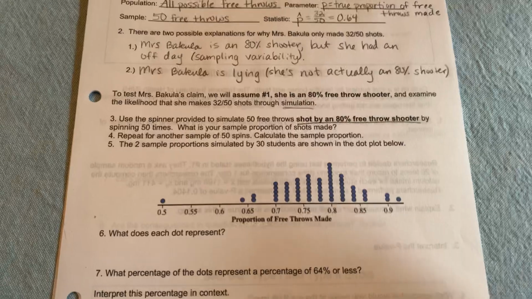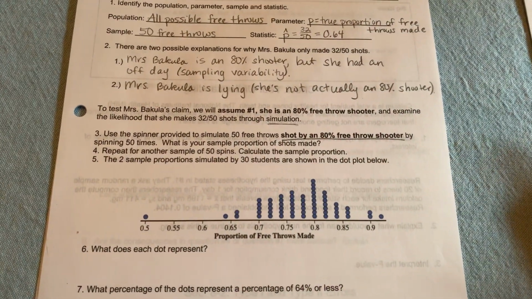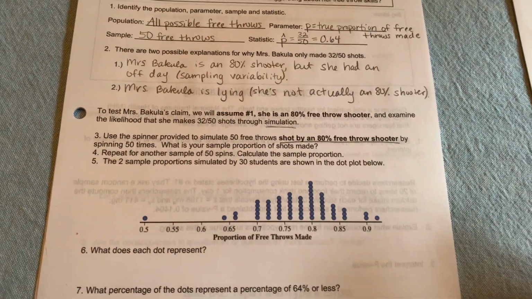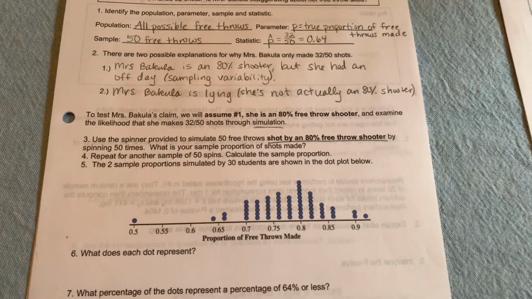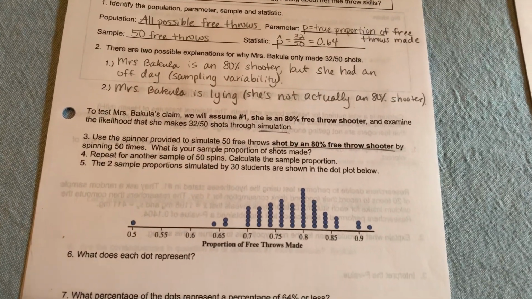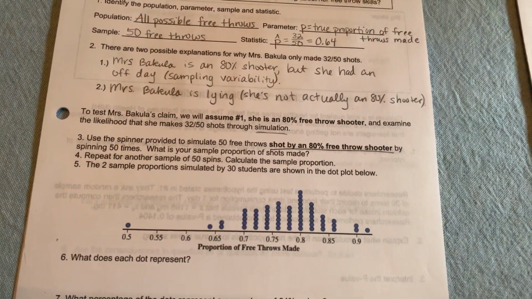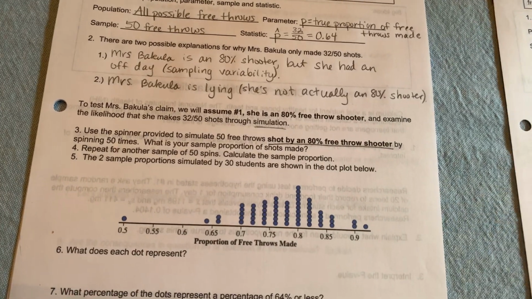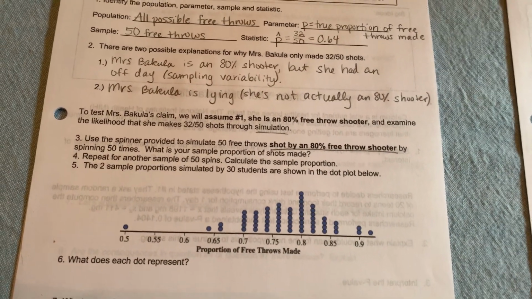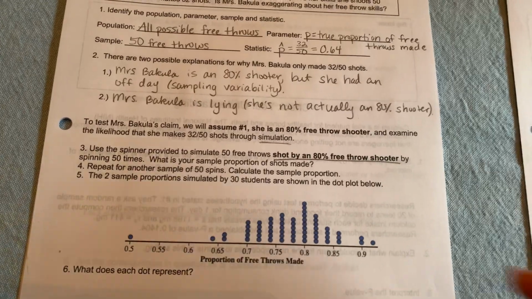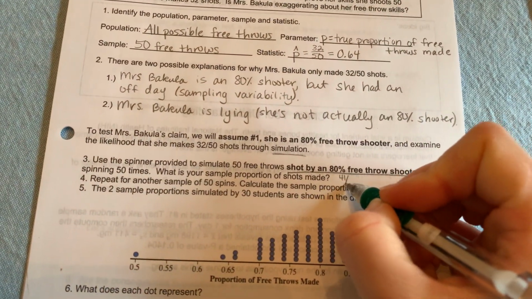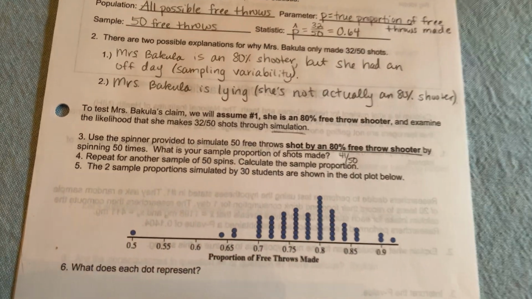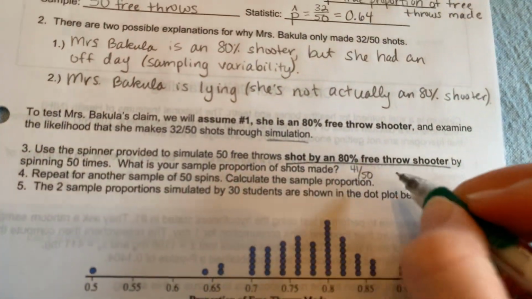I'm going to go ahead and say that if we were doing this in class, I would give you time to work through all 50 of your quote-unquote shots, right? But since we are not in class and I can't gather your data in a meaningful way through our online portion right now, I'm just going to use the data from last year. So last year when I did this, the first time I went through the 50 spins, I got 41 out of 50. Okay, 41 out of 50 were makes.